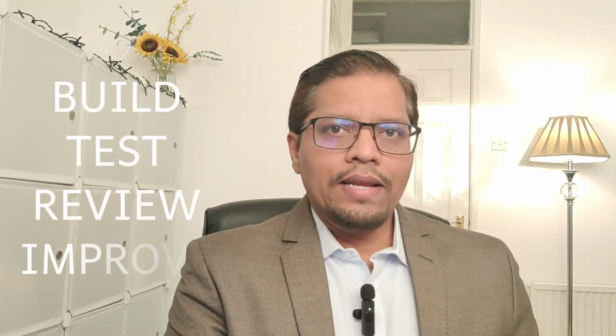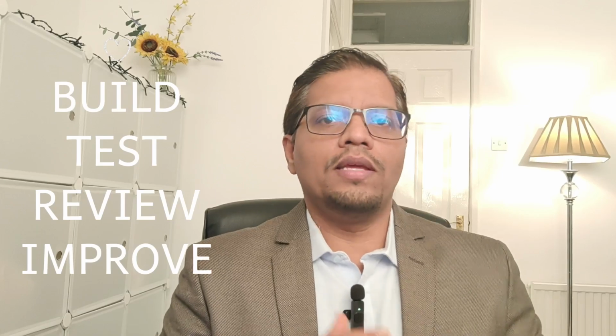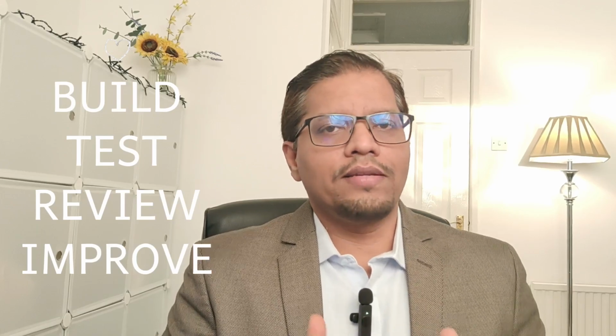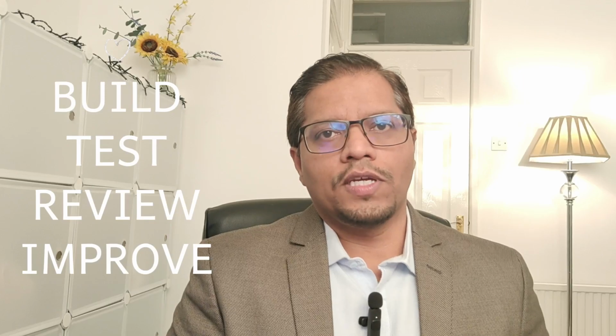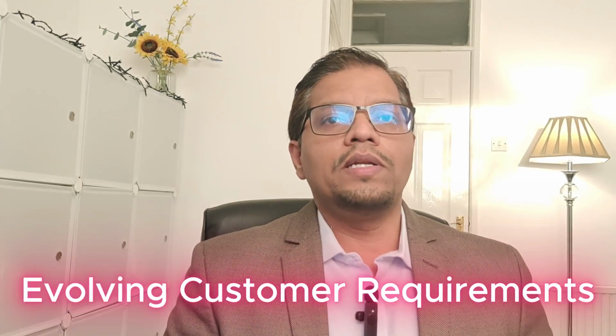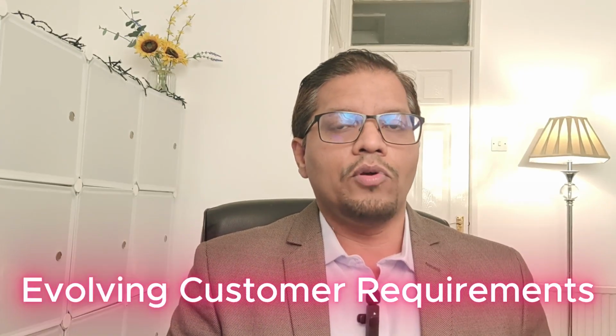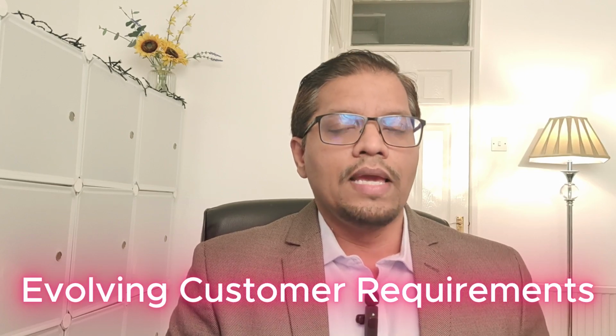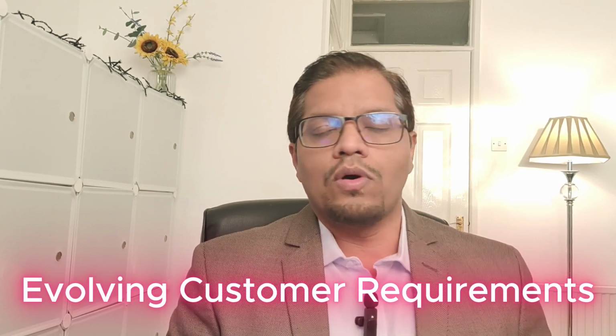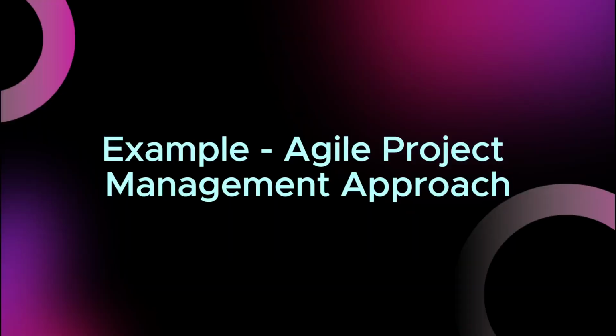This cycle of build, test, review, and improve continues until the customer is satisfied with the output of the project. So, Agile is particularly effective in the case of projects where customer requirements are expected to continuously evolve.